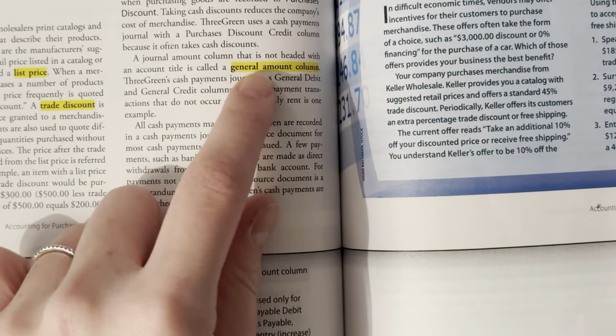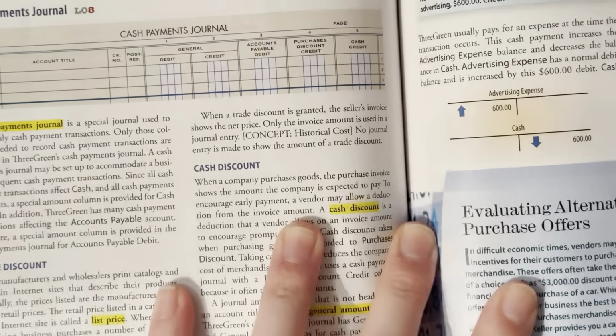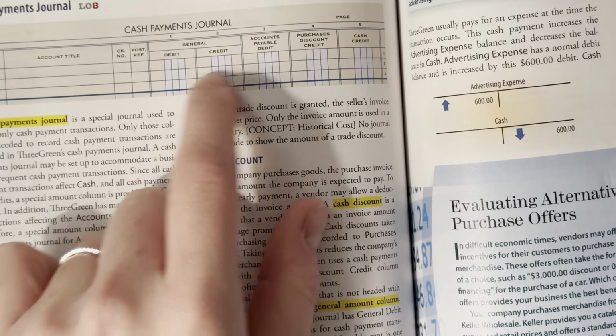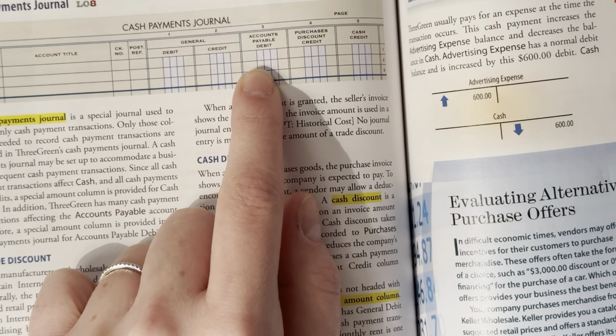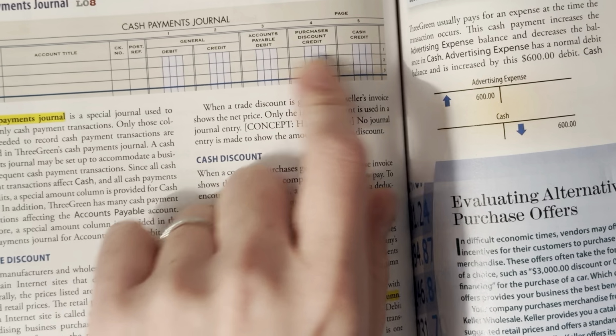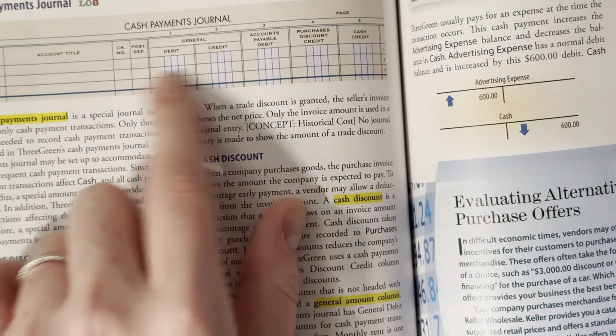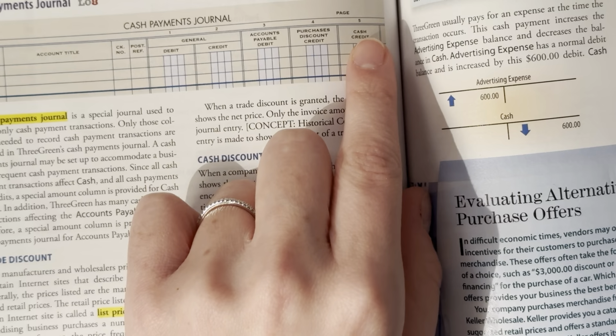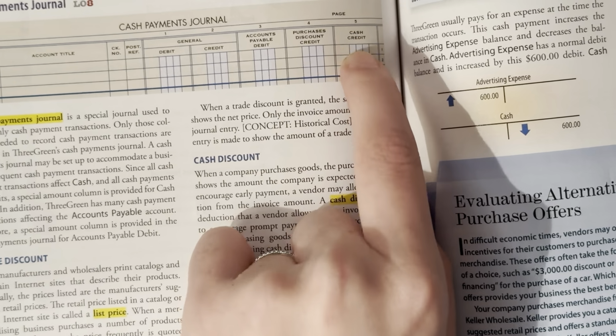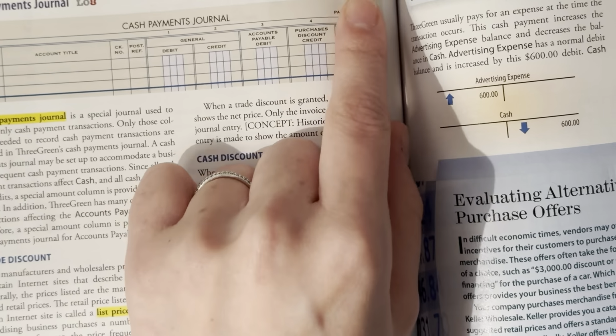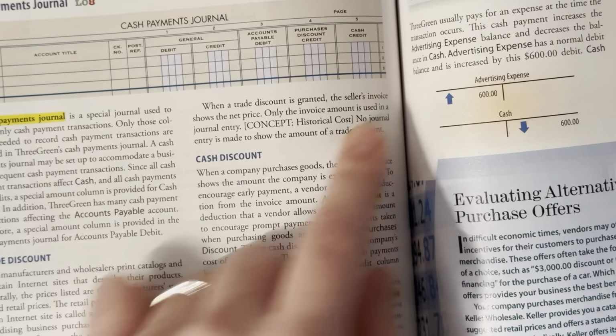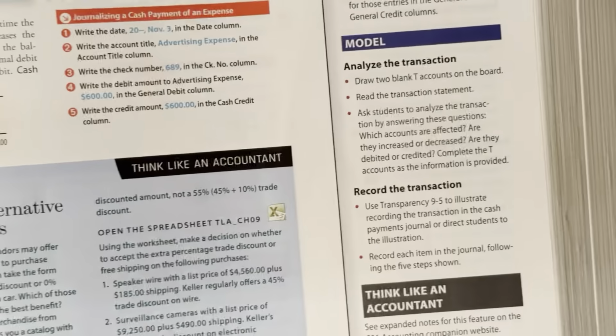A journal amount column that is not headed with an account title is called the general journal. So if we're not affecting accounts payable, if we're not affecting purchases discounts, and we're not affecting cash, we would use this. But we always affect cash in the cash payments journal. There should always be a number in the cash credit. So let's explain it and try to make a little bit more sense of what to do here.